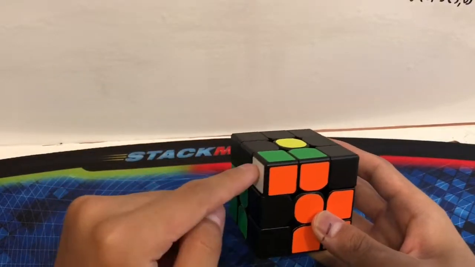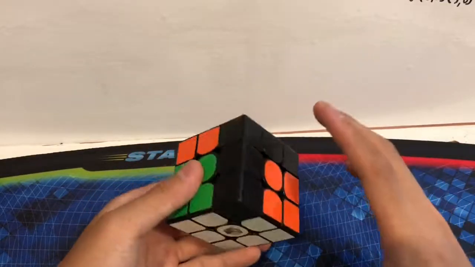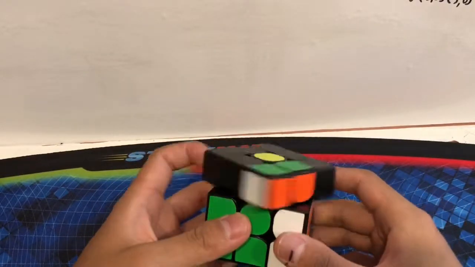Alternatively, you could have white facing the left side. In that case, you just want to do the mirror of that to put into this slot. So like that.